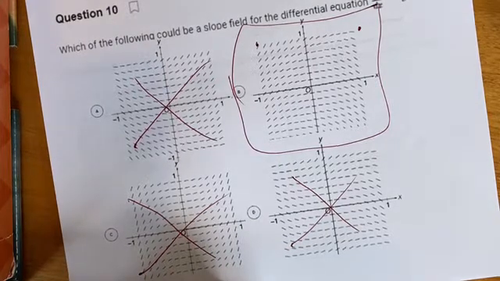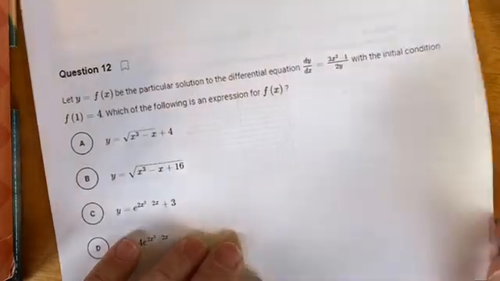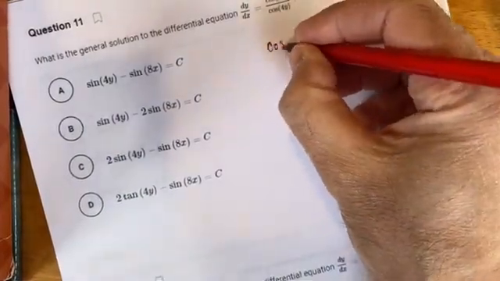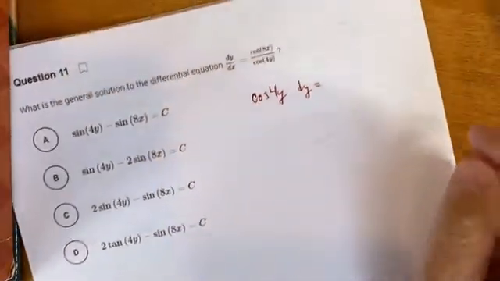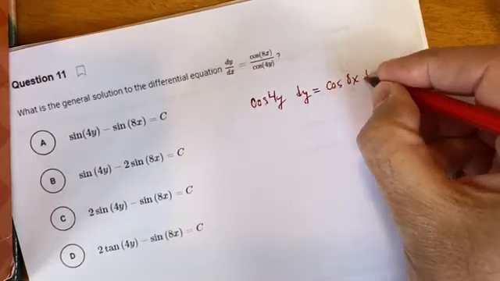Okay, number 11. Ew, this is where it gets harder, so I'm gonna speed up a little bit. I think we can do this. Separate the variables. Cosine of 4y dy equals cosine of 8x dx.